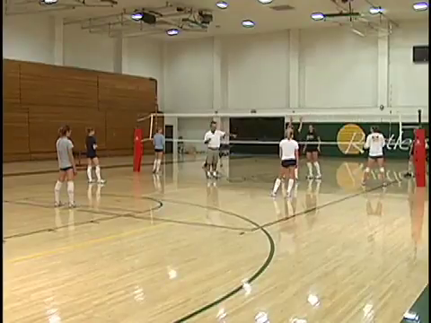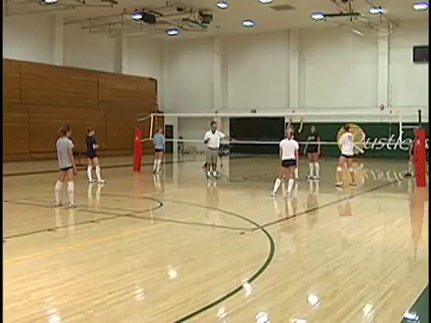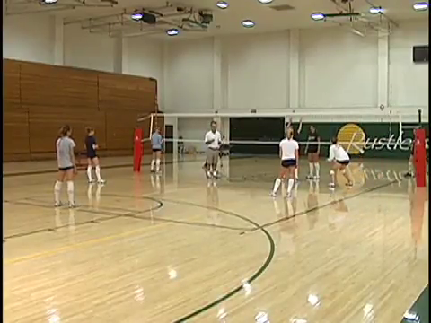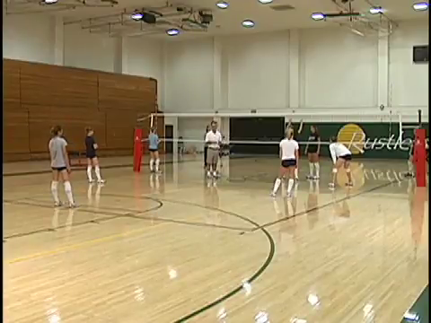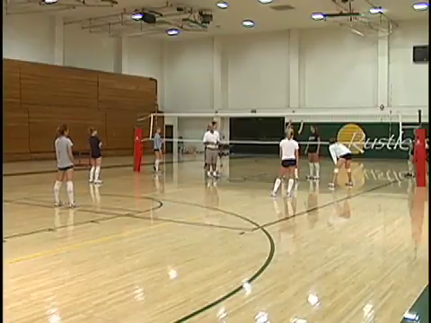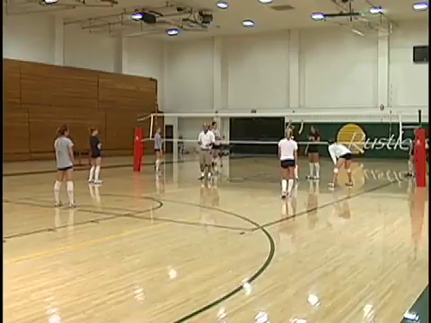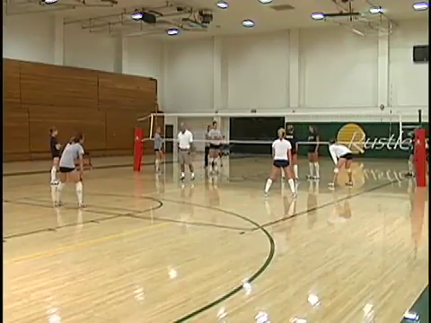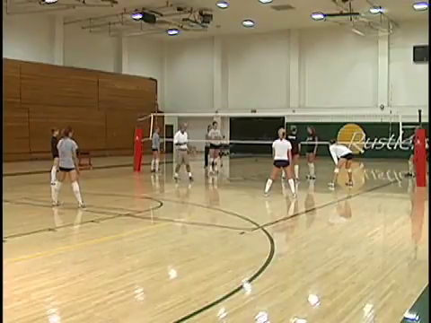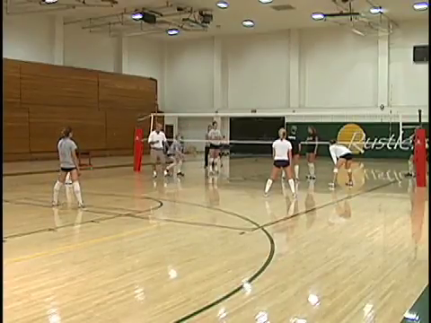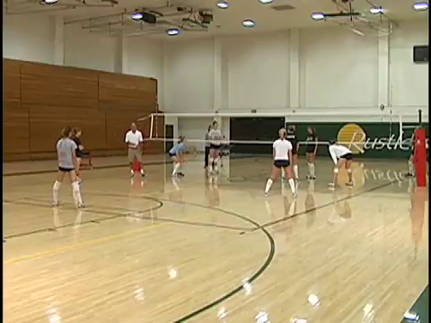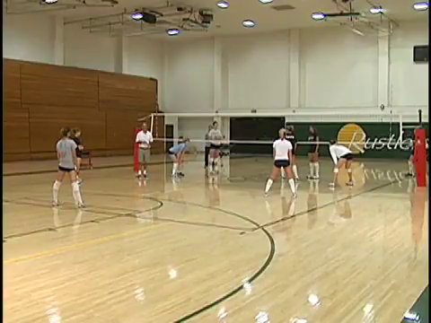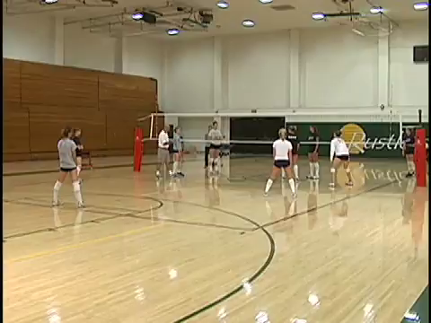If we see the ball set, our right front would come off and block and come off and get the tip if she wasn't able to get over and help block. Our right back would stay about where she is in base position and be ready. Our middle back would stay deep. Our left back would stay in her base position. And our left front would try to take one big step and try to get on defense. That would be versus a 3-set. Back to base.